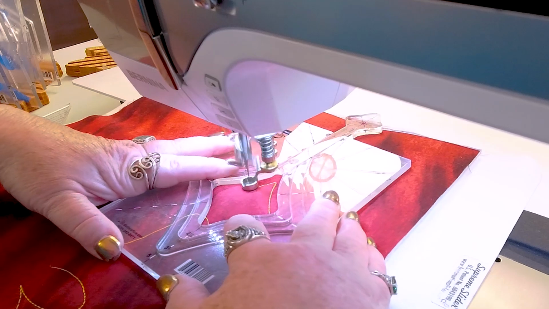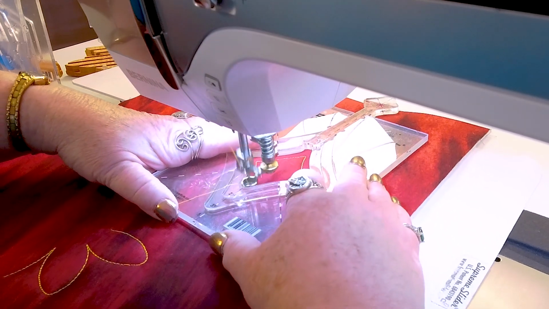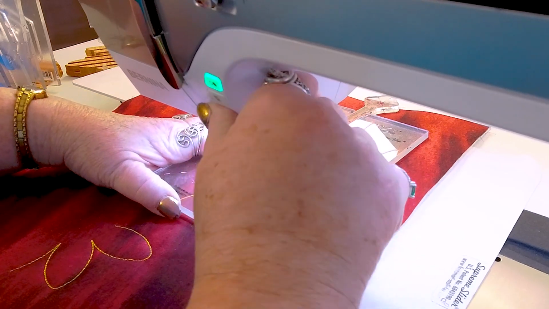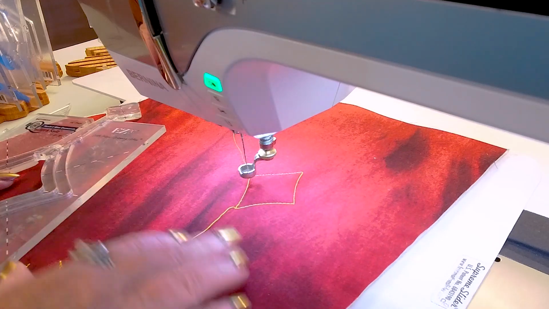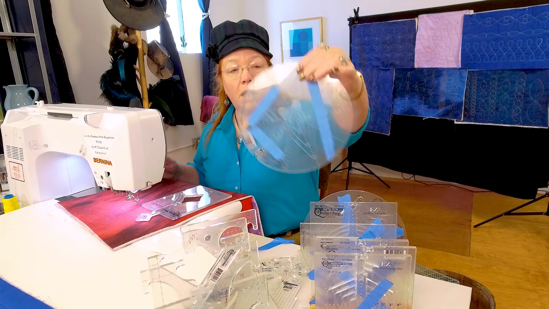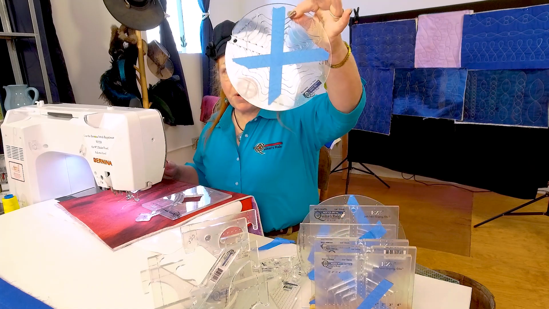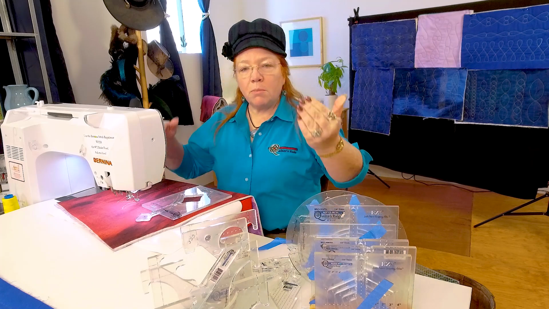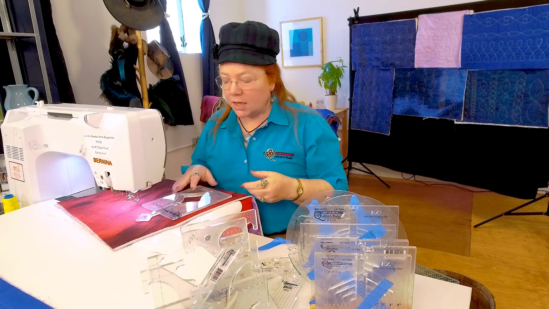See how every time I come to a stop and change my direction, I'm getting a point. So if you want hexagons, octagons, pentagons, diamonds, stars, 5-pointed stars, and of course the popular spider web, you need to be moving to the inside of your template to get that design.